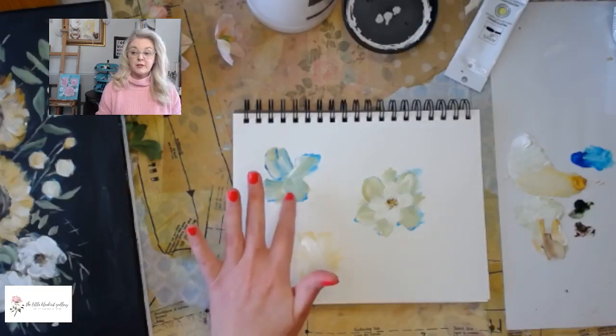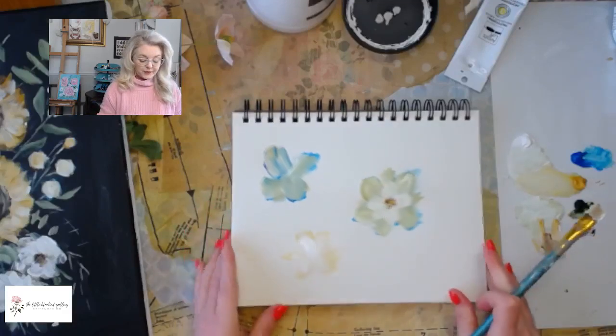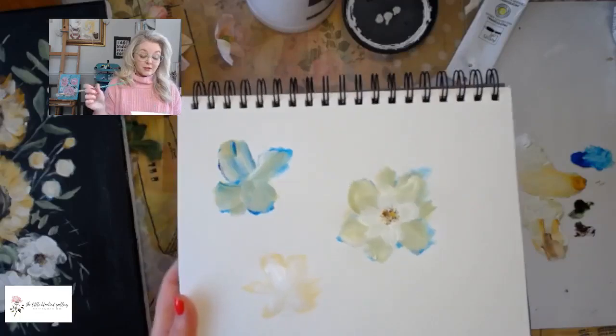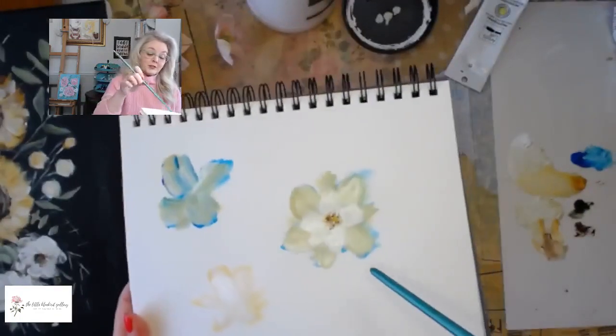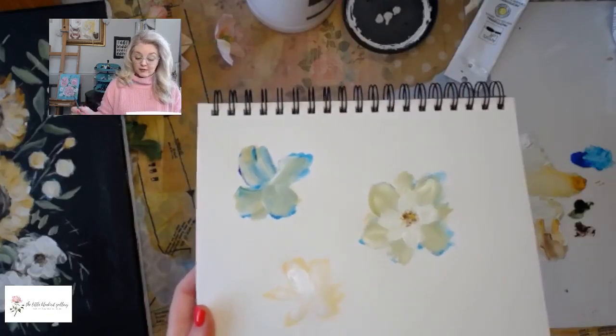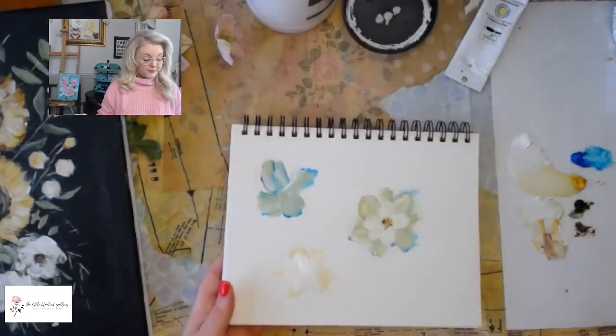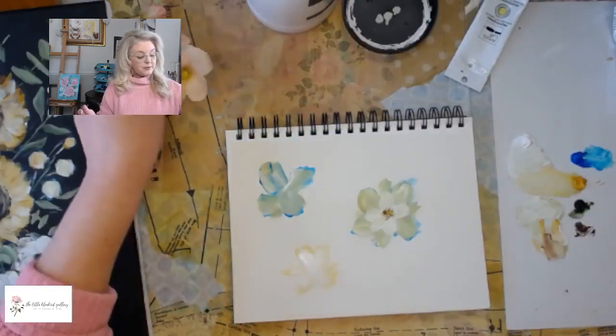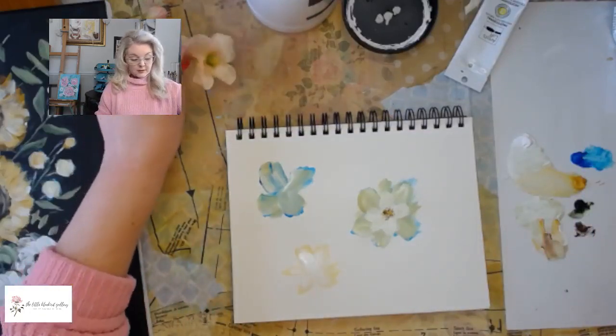So now let's go over here to this flower. I don't know if you can see this one very well, but there's a lot more depth in the color in this one than there would be if we just did a straight flat flower. All right, so let's go back over here to this one. It's the one we were doing that looks similar to this.